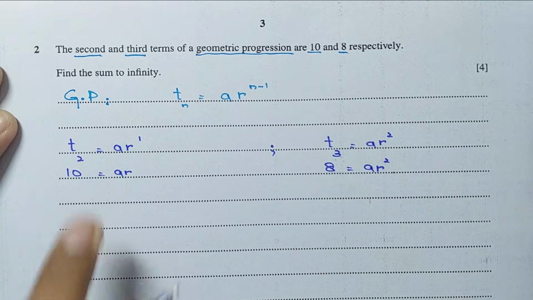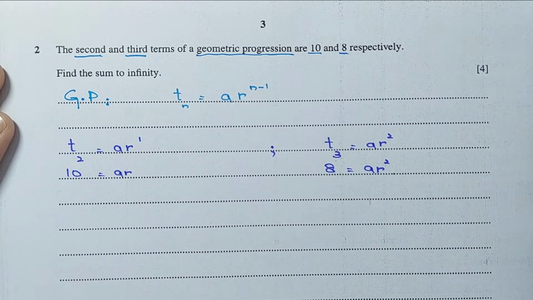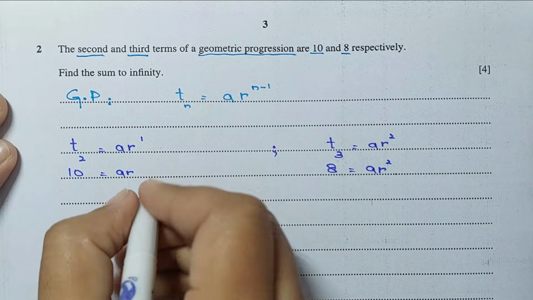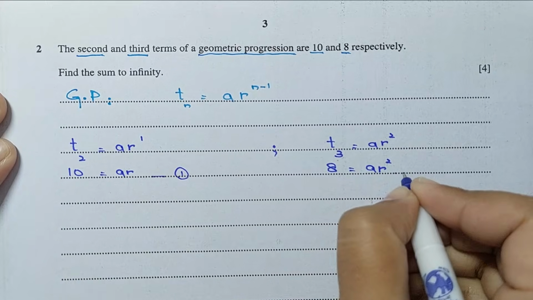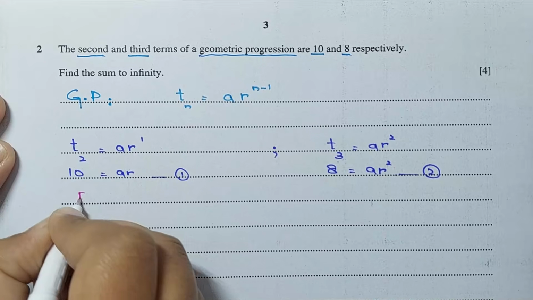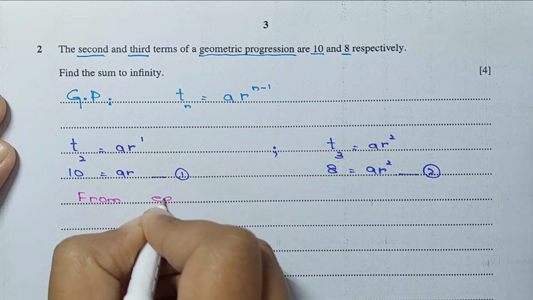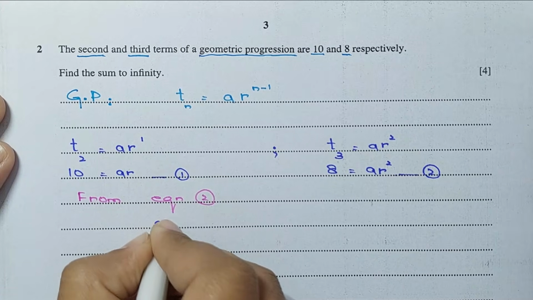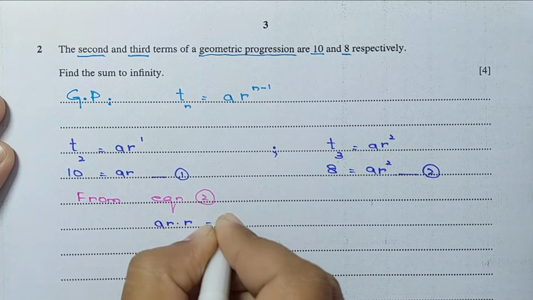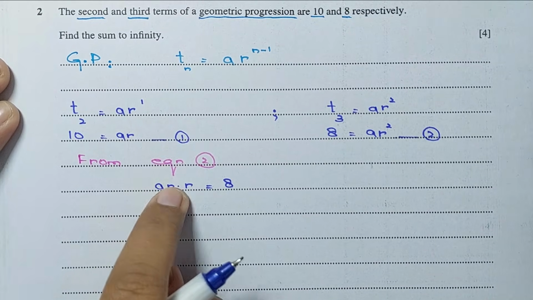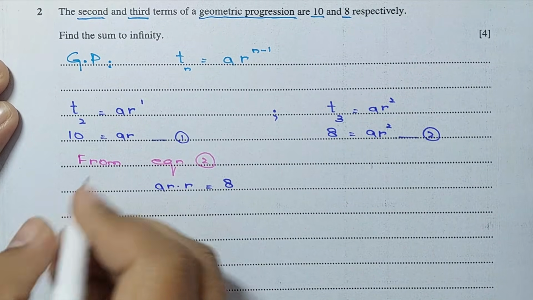Okay, with the help of these two equations, the first step is to figure out the a value and the r value. This is your first equation and this is your second equation. From equation 2 we can write a r square as a r into r, and now we know a r is equal to 10.